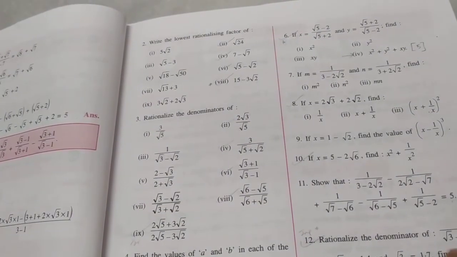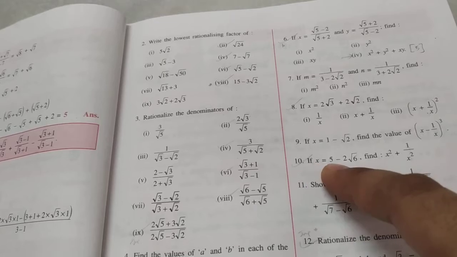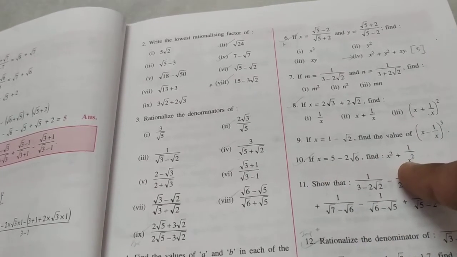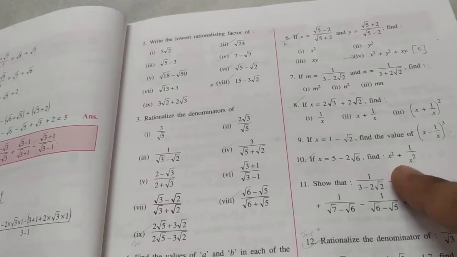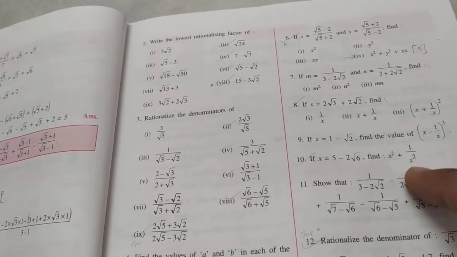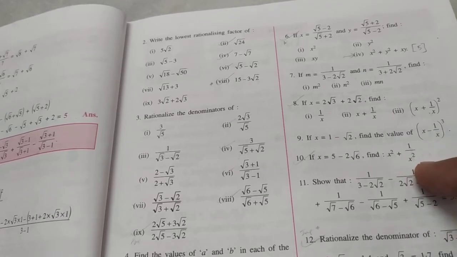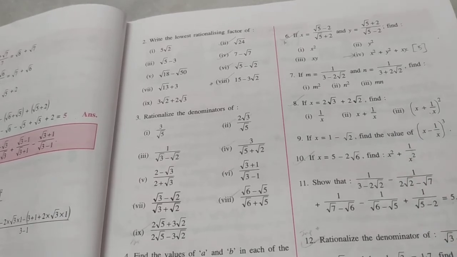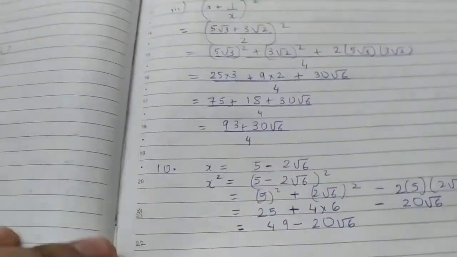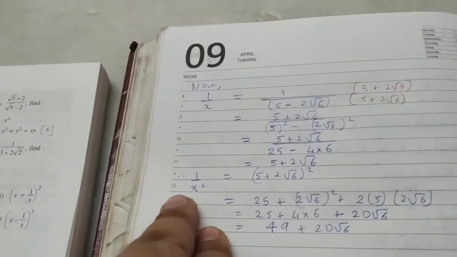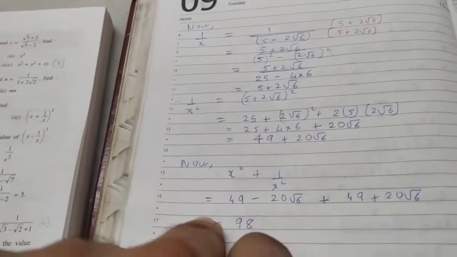Now, in the 10th sum, the value of x is given and we have to find x squared plus 1 upon x squared. There is one direct method where we can use the formula x squared plus 1 upon x squared is equal to x plus 1 upon x the whole squared minus 2. But I'm going to do a longer method because I prefer that. So I'll find the value of x squared first, then I'll find the value of 1 upon x squared, and then I'll simply add them.